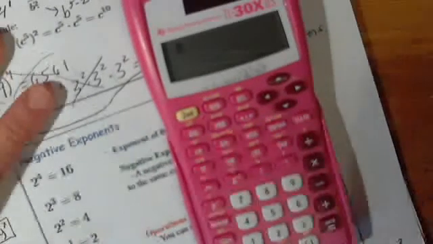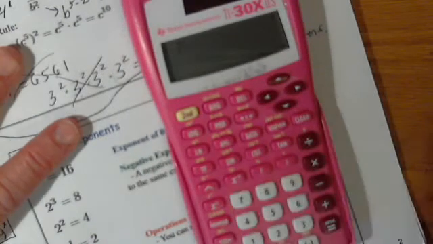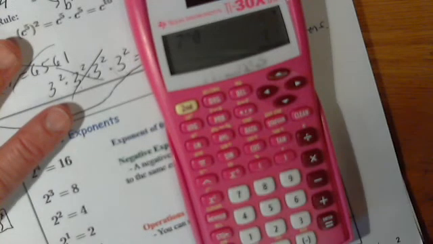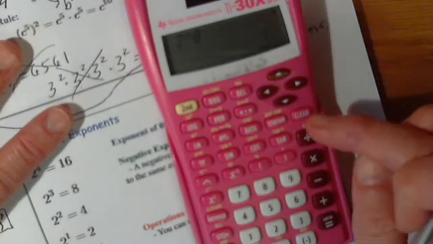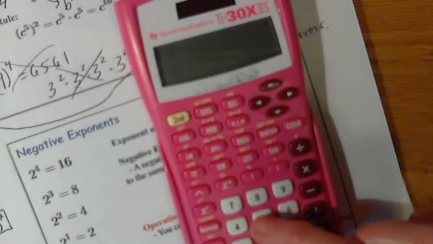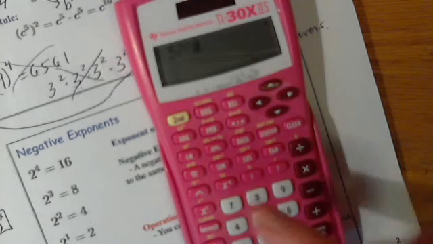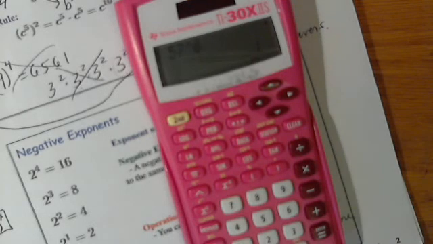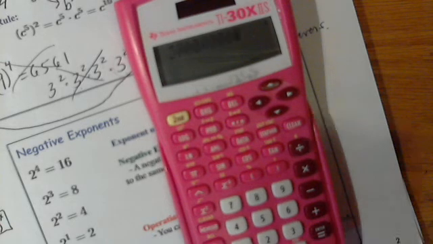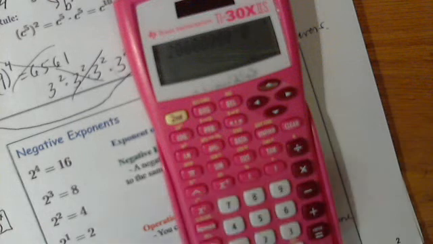Alright, so 2 to the 0 power, we already proved ourselves. That's 1. Take your favorite number, raise it to the 0 power. Again, mine is 7. 7 to the 0 power, I get 1. My husband's favorite number is 57. 57 to the 0 power is 1. 2 million to the 0 power is 1.